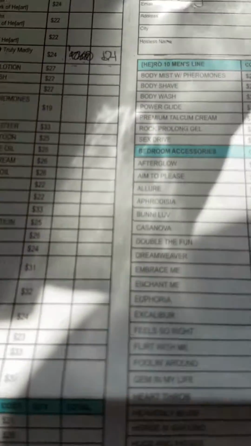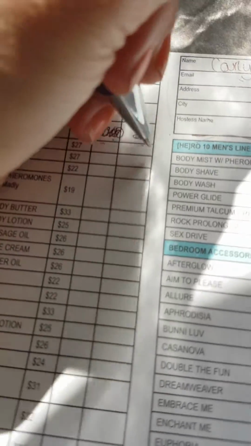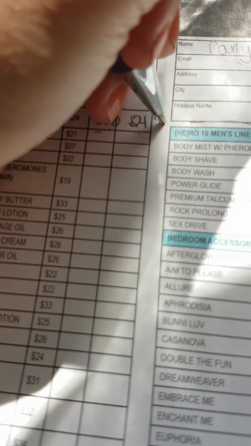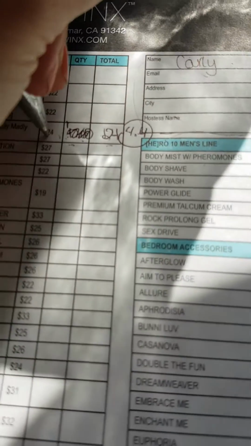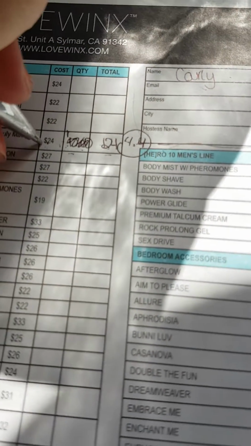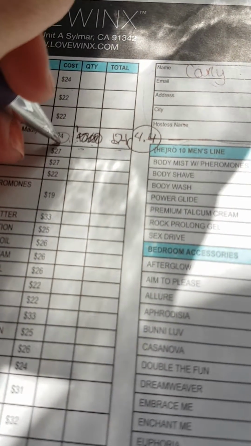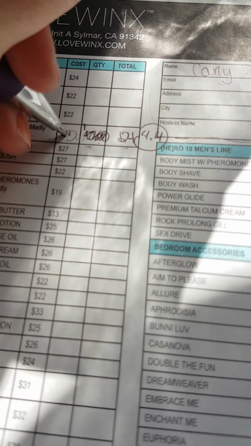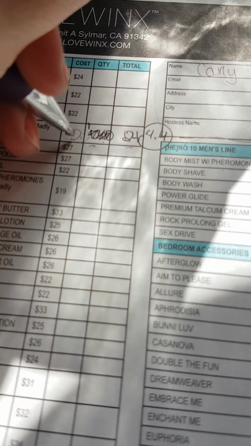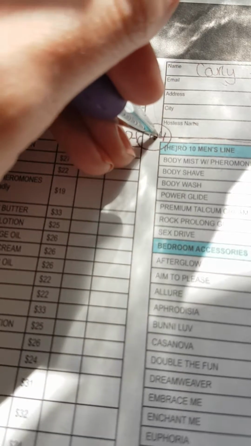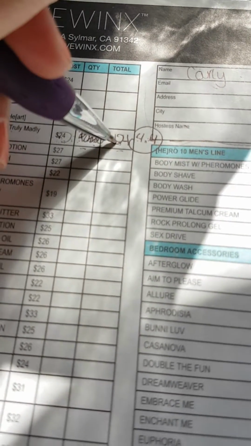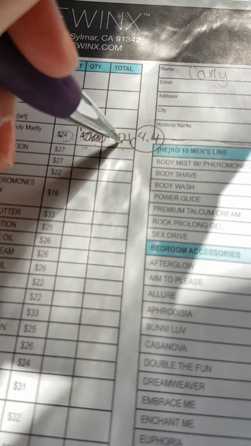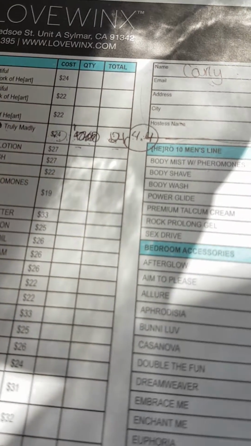Now, for these discounts. This one was 20% off, okay? So I'm going to write my discount on the side. $4.40 is 20% of 24. That's how we always base our discounts: times this number by whatever discount you're giving. So 24 times 20% is $4.40. Full price is still there, because we need this price to do the tax.